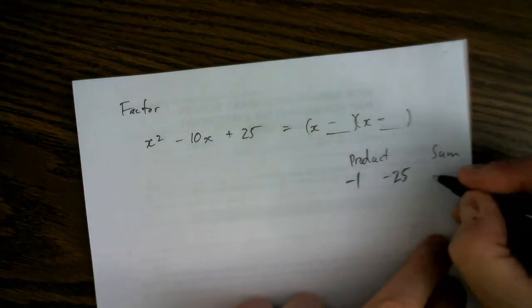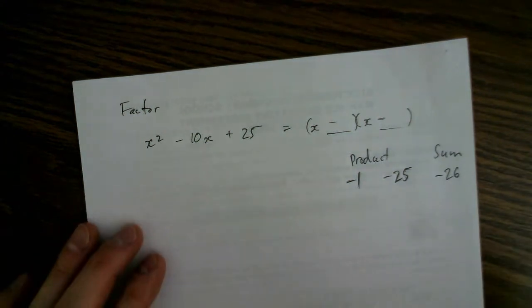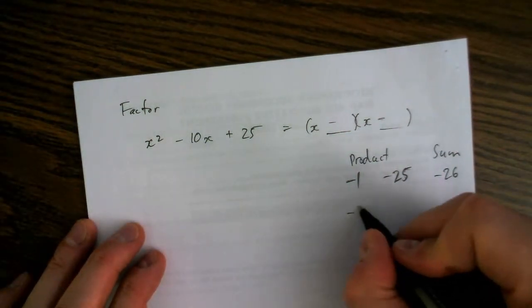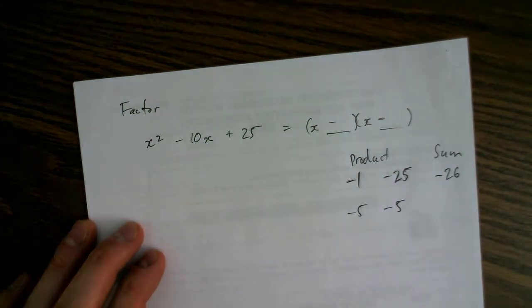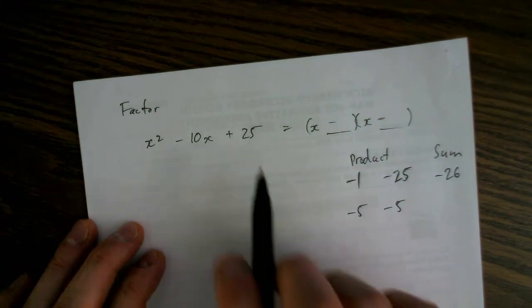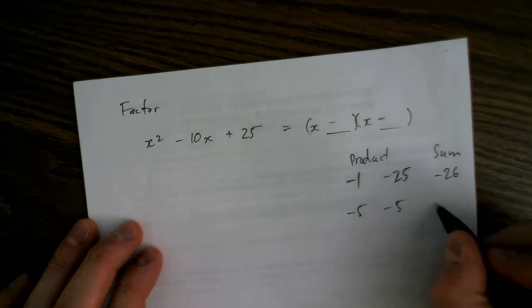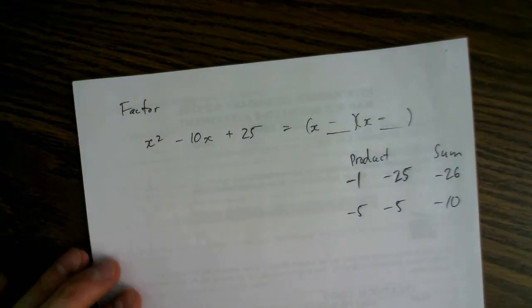That would give us a sum of negative 26. Negative 5 and negative 5 will give us the 25 when you multiply them, and negative 10 when we add them.